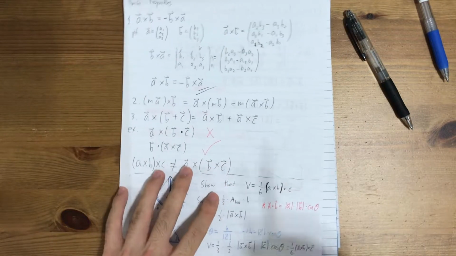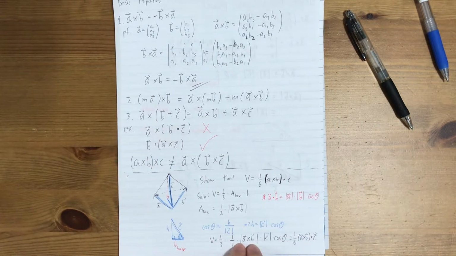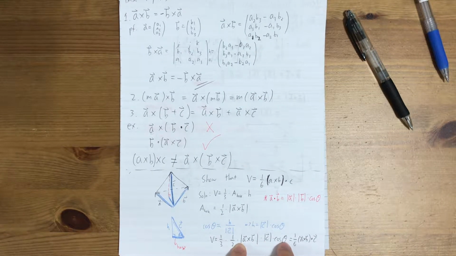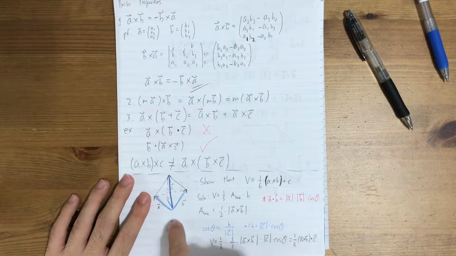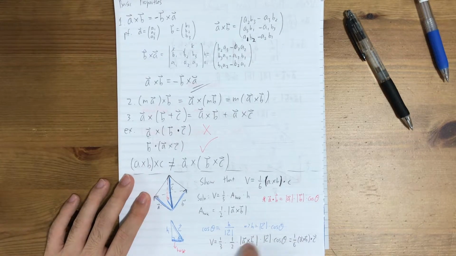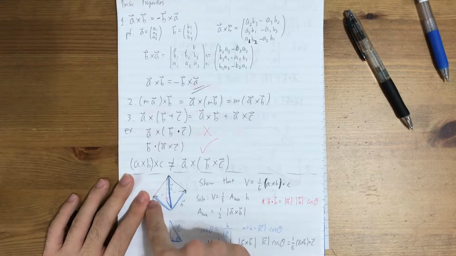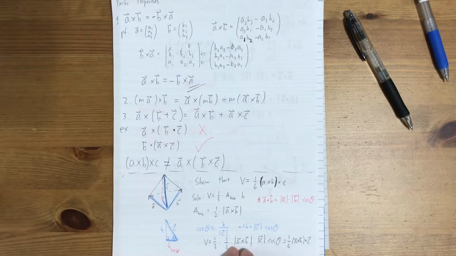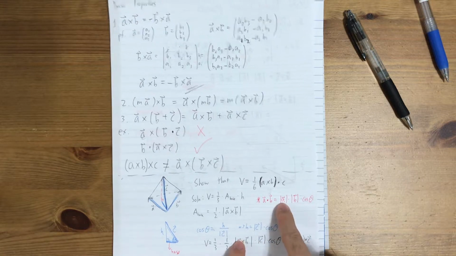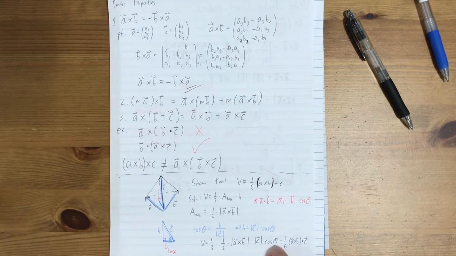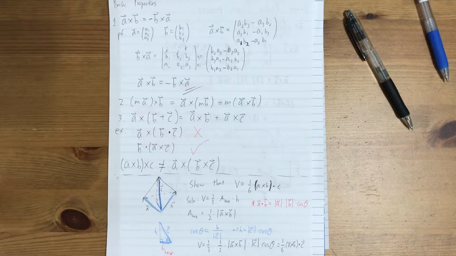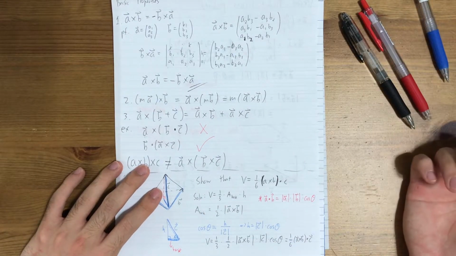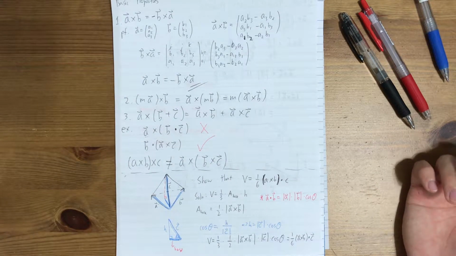So vector magnitude times cosine angle, and this angle is in fact the angle between these two vectors, right? Plane and C, right? So why can't we just treat A cross B as a single vector? Then we will have this, right? So that's why we can find the volume of the tetrahedron like this. Okay, so that's it. Very simple.